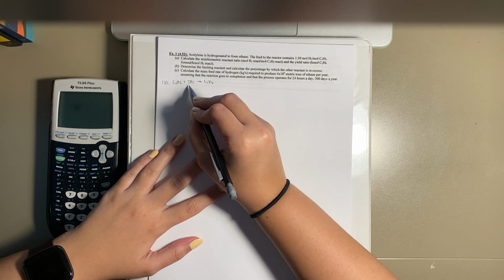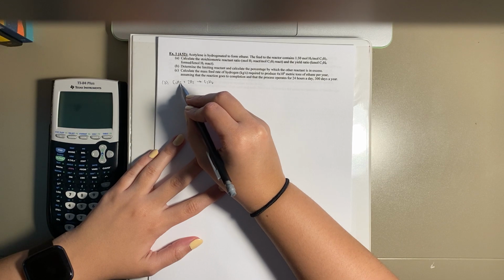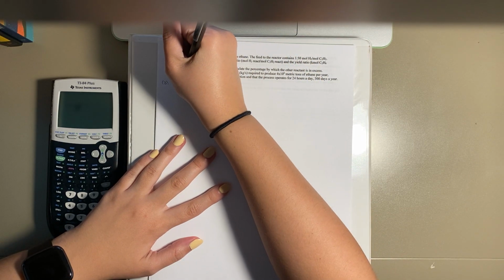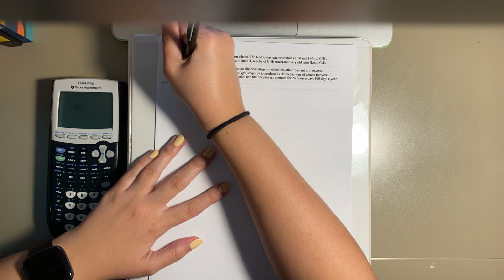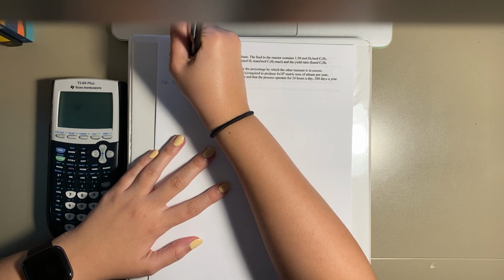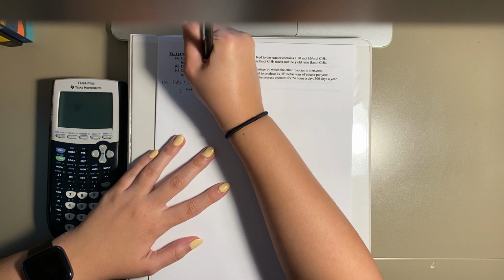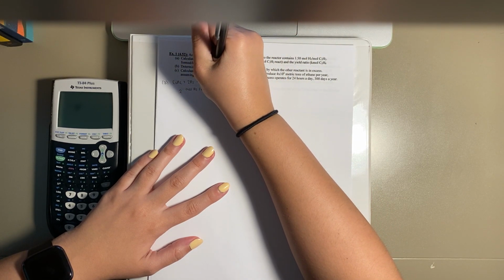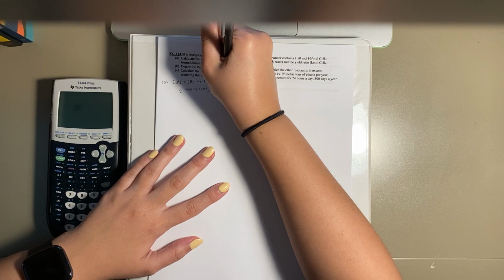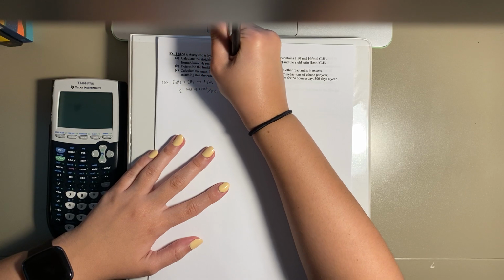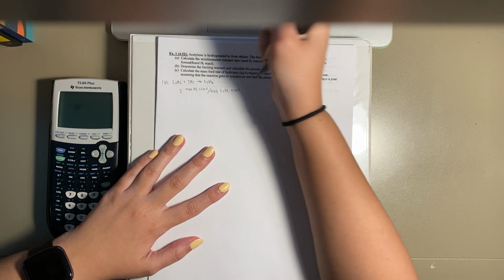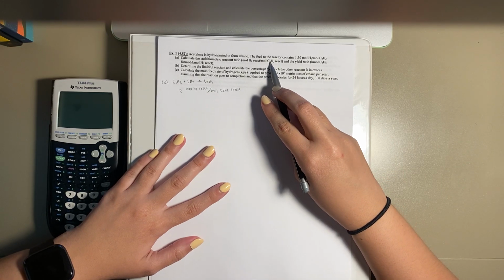So this is our stoichiometry. We have 2 moles of H2 per mole of C2H2. So it's 2 moles of H2 that react per mole of acetylene that reacts. So that's the first thing we were asked to find.